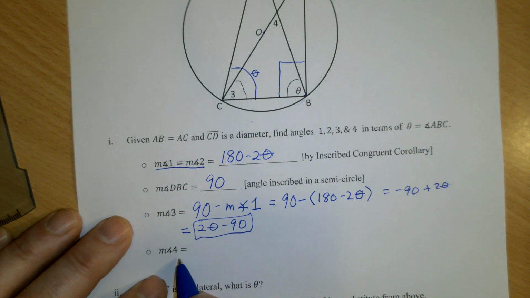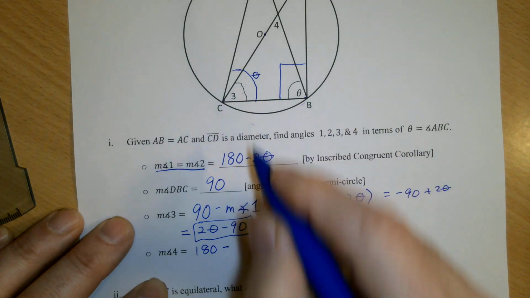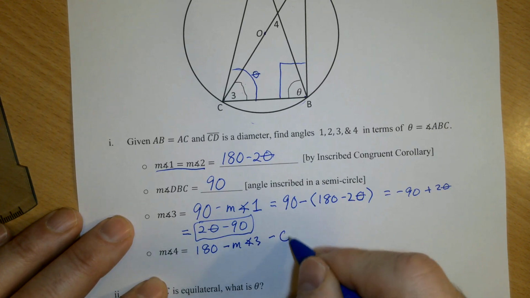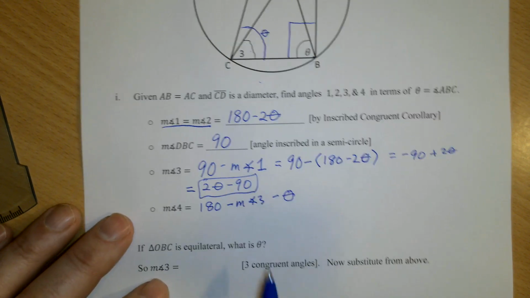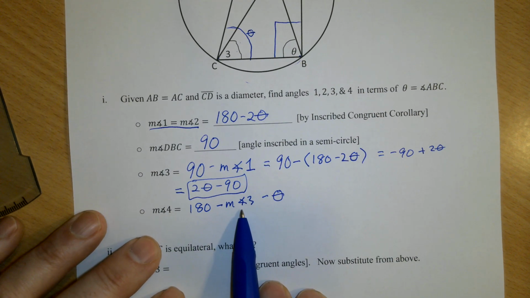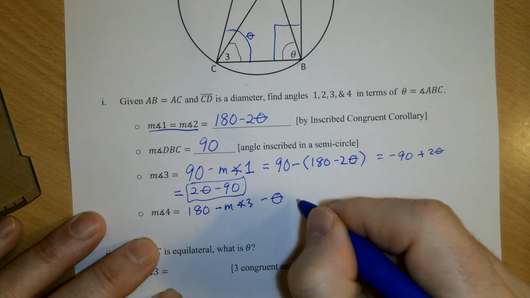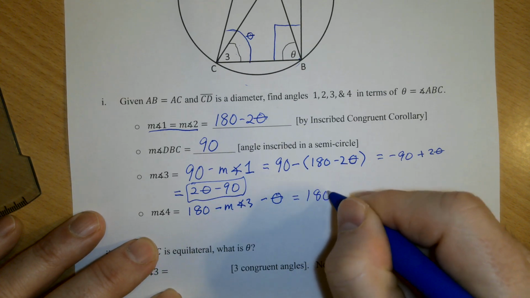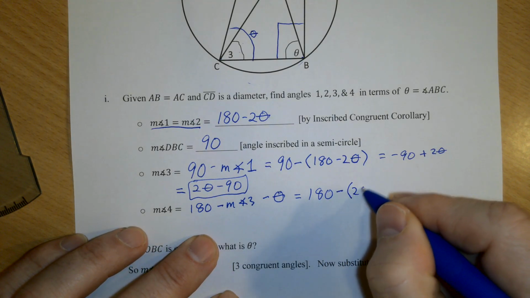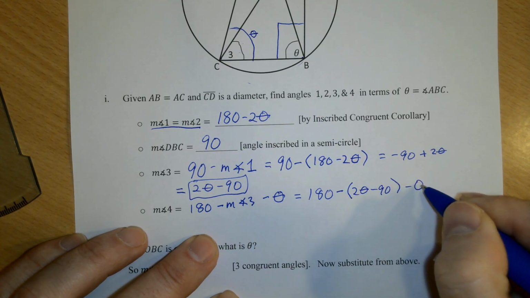So the measure of angle 4 is going to be 180 minus the measure of angle 3 minus theta. I want it in terms of theta, so I need to get rid of the measure of angle 3, but I know the measure of angle 3 is 2 theta minus 90. So that would be 180 minus, now I have to put that whole thing in parentheses, 2 theta minus 90, and then minus another theta.